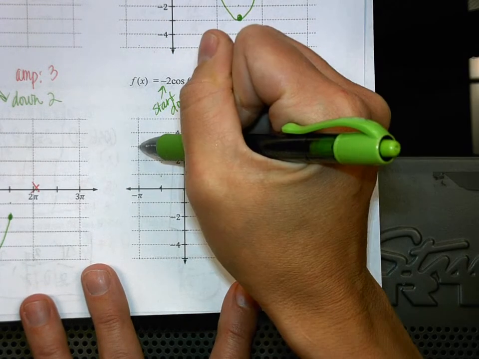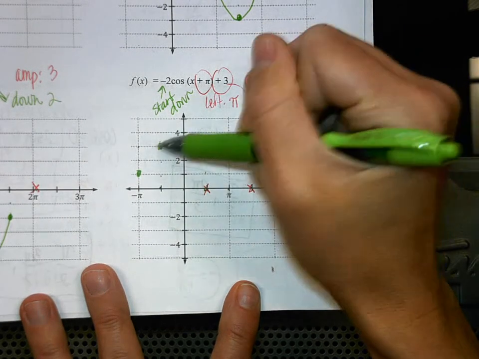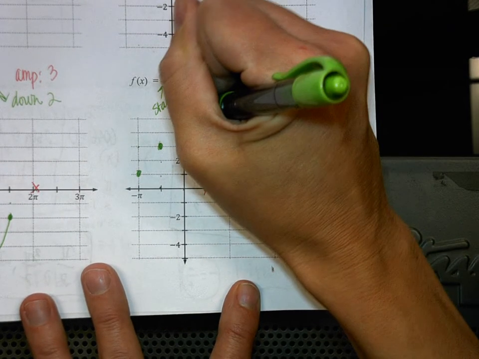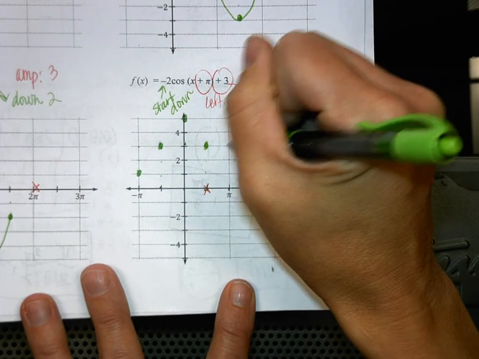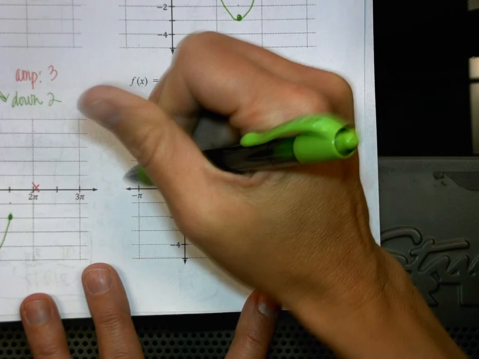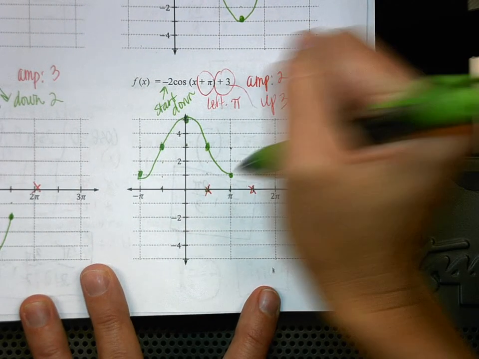Okay, so from here we go down, and how many am I going to go down? 2. So that means in between those 2 points, I'm going to go up 2. And then to the right of this, I'm going to end up going down 2. And that's it. Any questions?